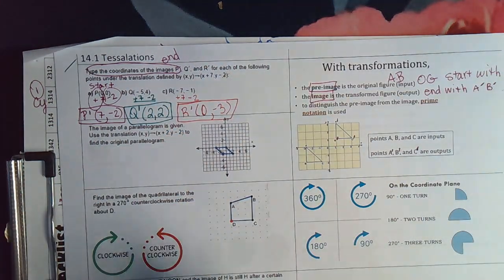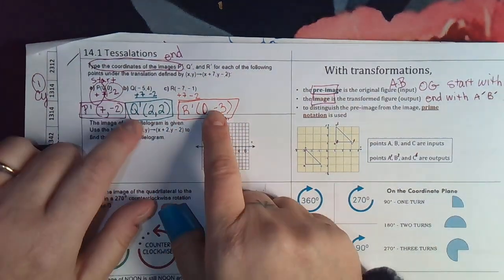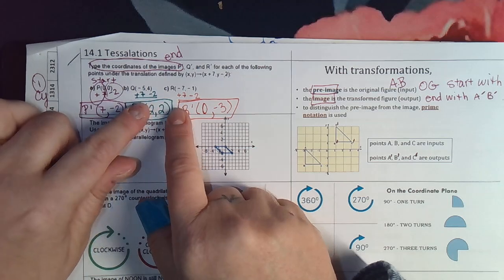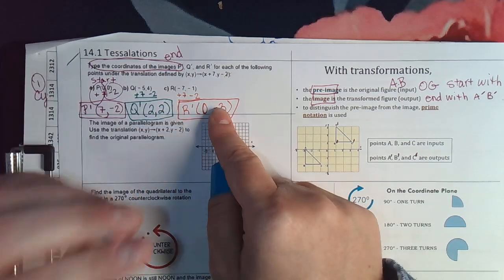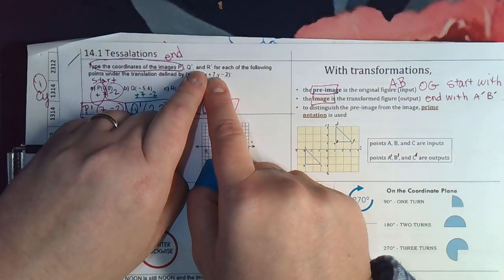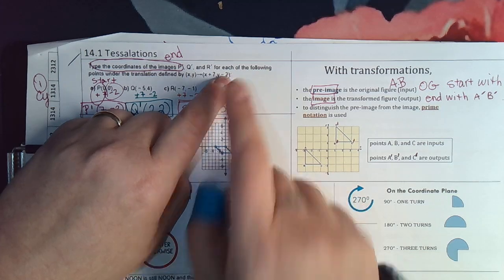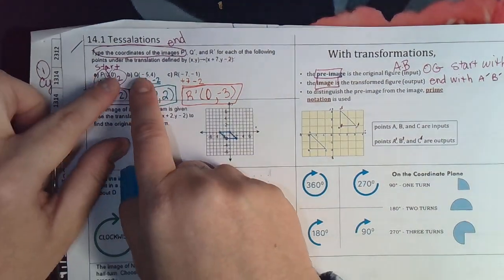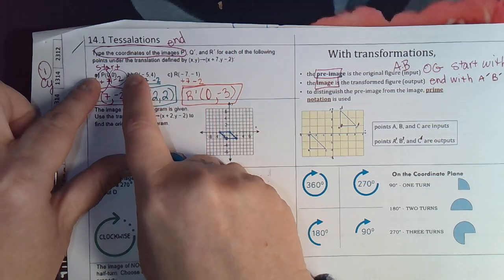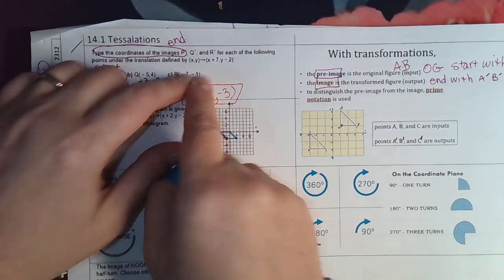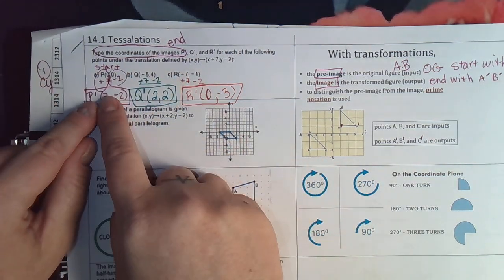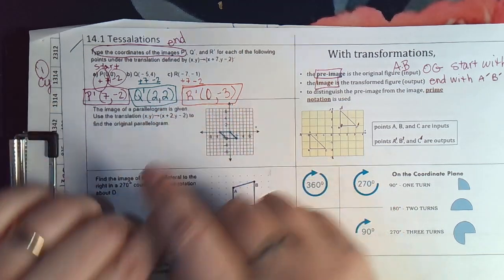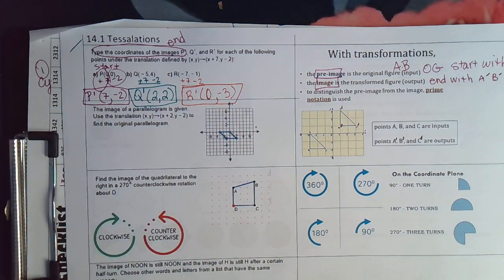So these are the 3 new points that we get after you've added 7 to the x and subtracted 2 from the y. What they gave us to start with, P, Q, R, is what we started with. This P prime, Q prime, R prime is the aftermath.